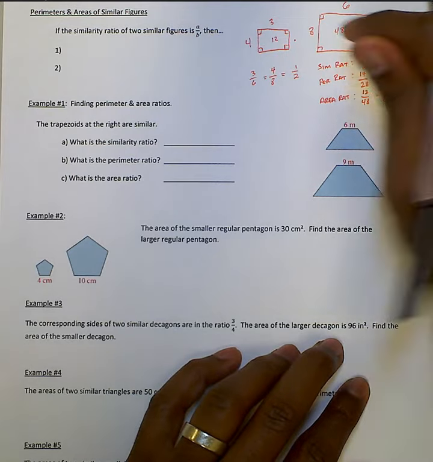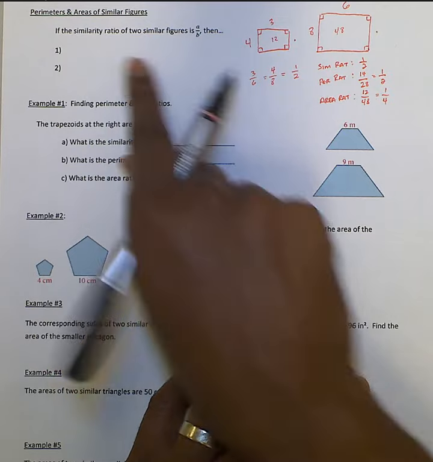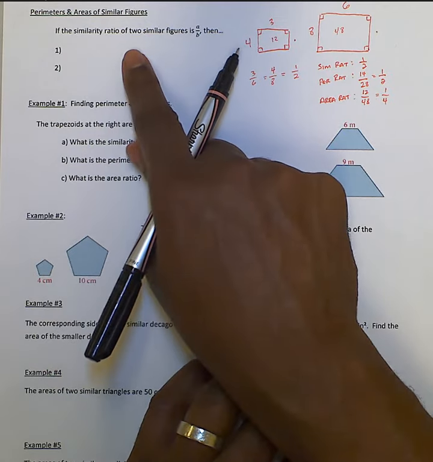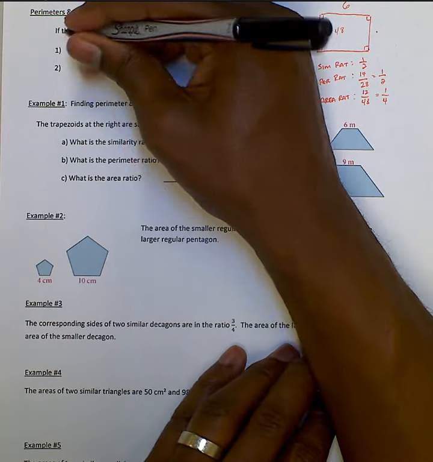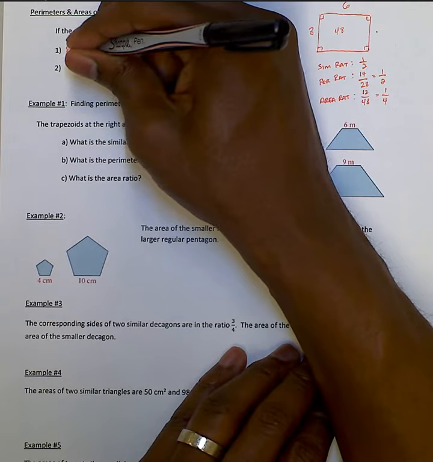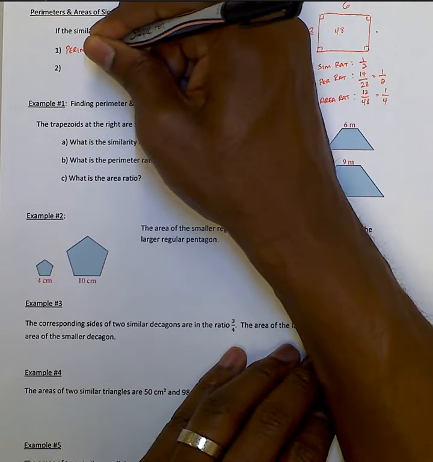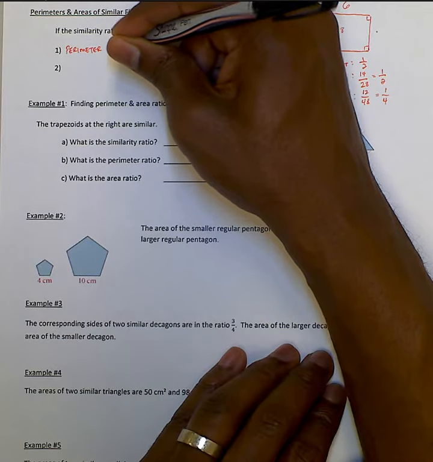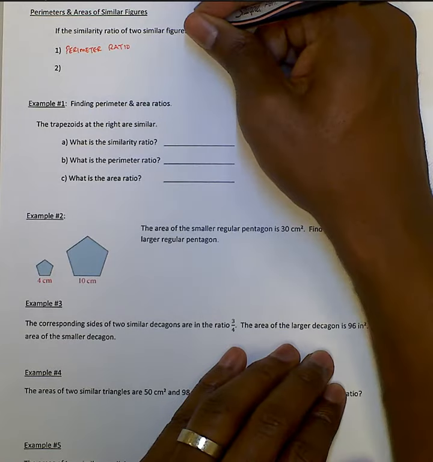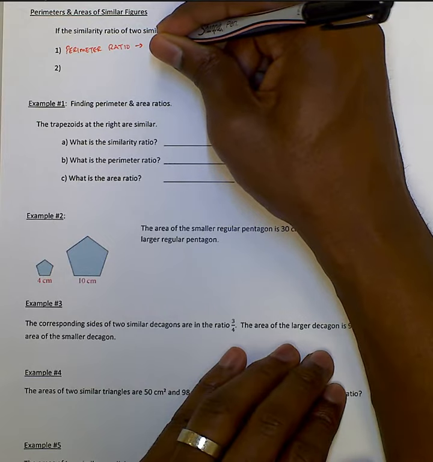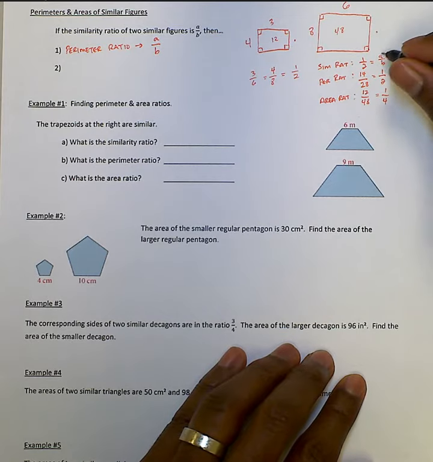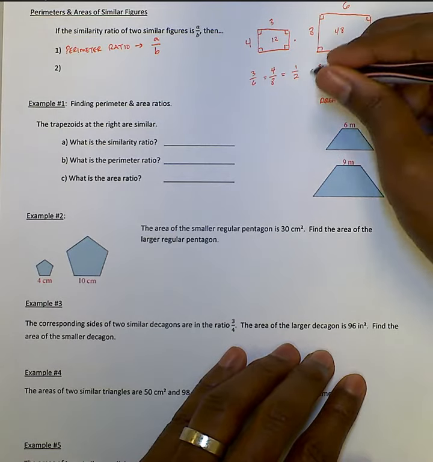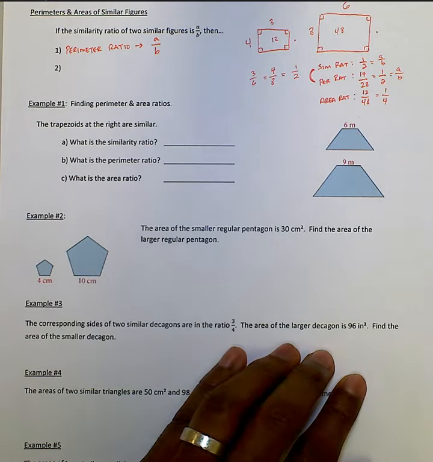So, let's fill in this and then we'll look at it over here again. If the similarity ratio of two similar figures is A over B, then the perimeter ratio, or the ratio of their perimeters, is also A over B. Notice here, if we call this A and B, if this was 1/2, this was also 1/2. The similarity ratio and the ratio of the perimeters should be the same number.